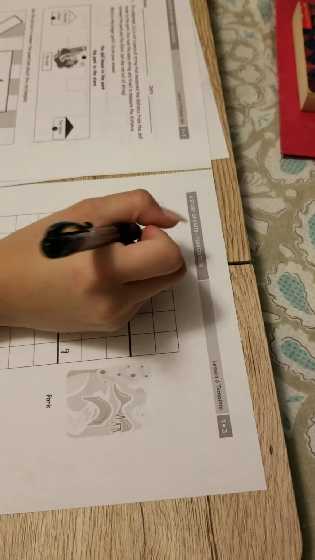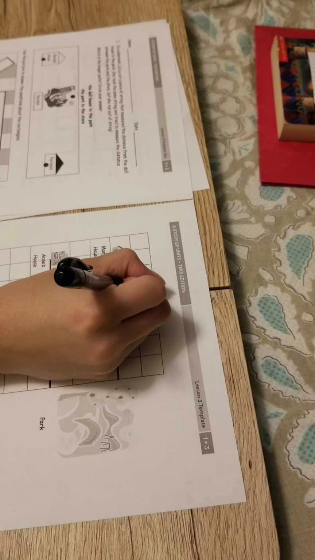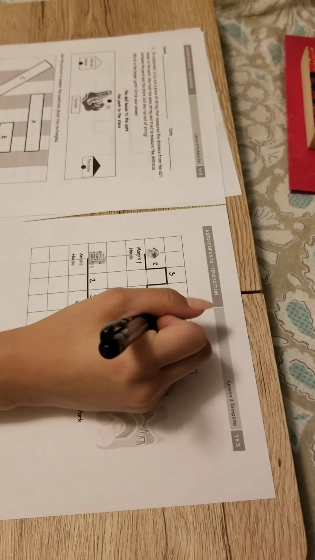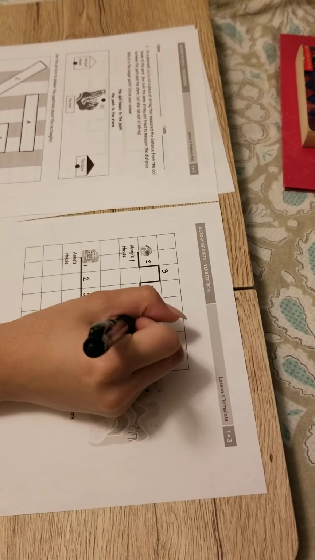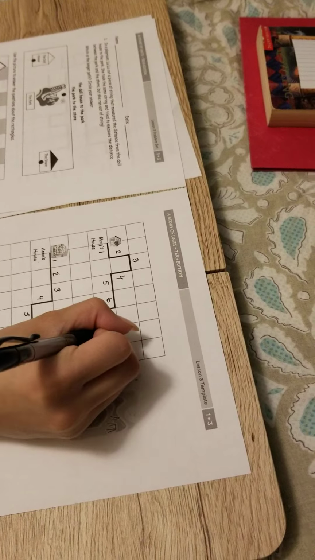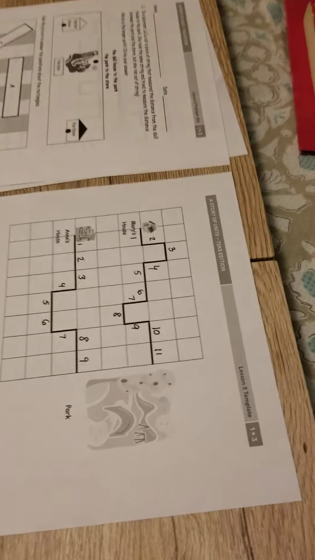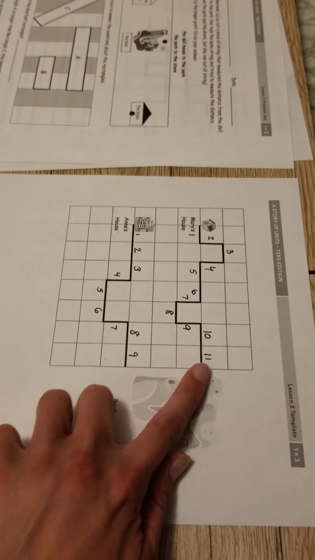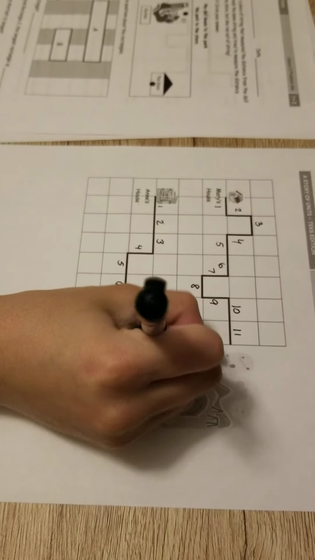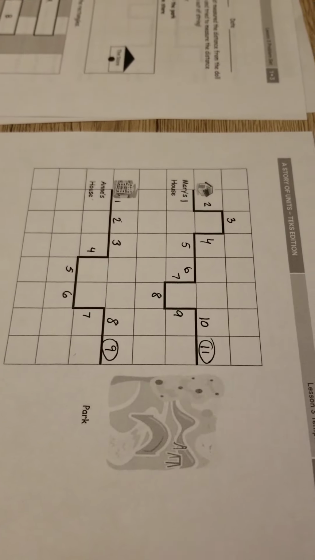Okay, 1, 2, 3, 4, 5, 6, 7, 8, 9, 10, 11. Okay, so would you circle these last numbers for me so we can compare them? So we know we're comparing 9 and 11.